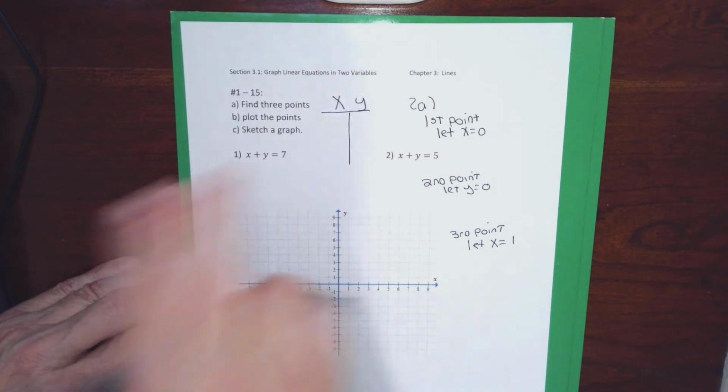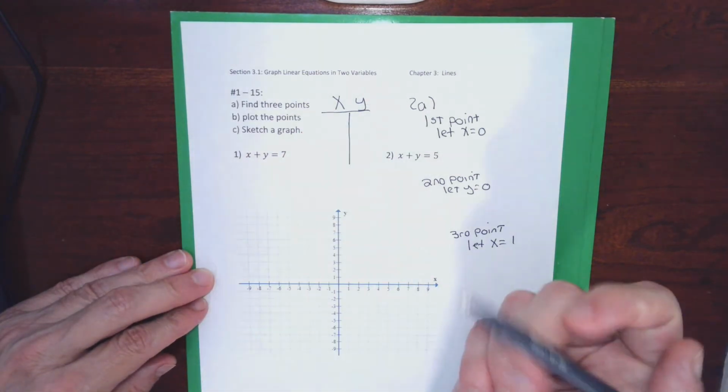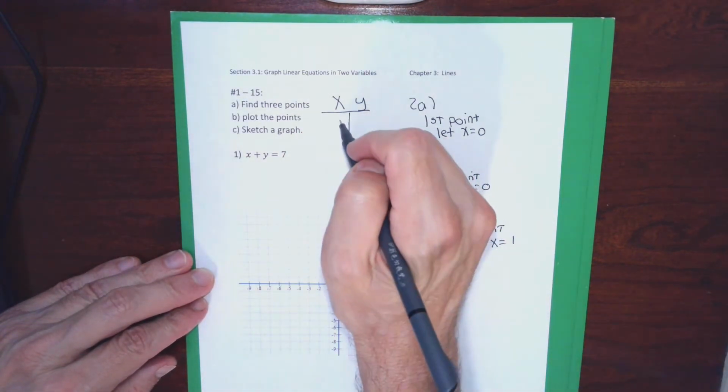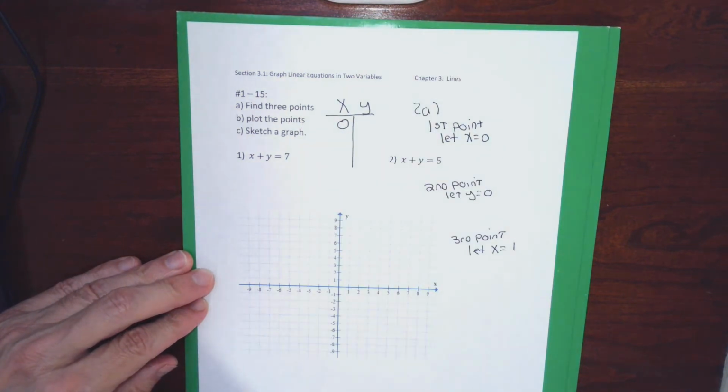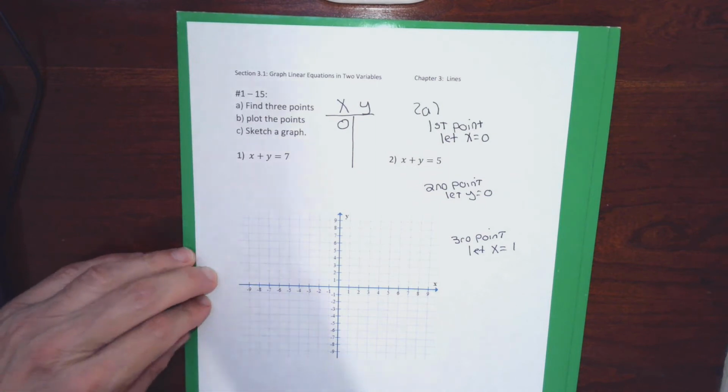I'm going to create my points. I'm going to put them in the table. I'm going to write them as points. I'm going to plot them. So for my first point, I'm picking out of the air x equal to 0. It's usually an important feature on the graph to know the point that has x equal to 0.